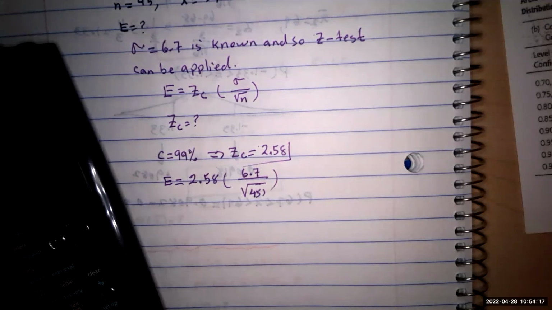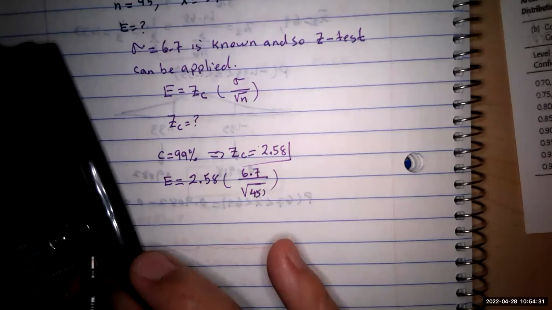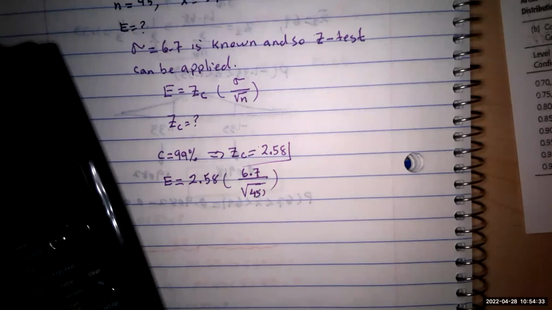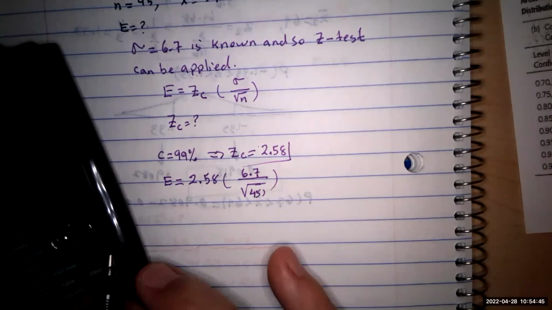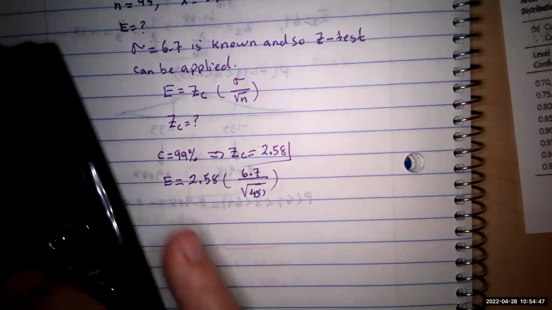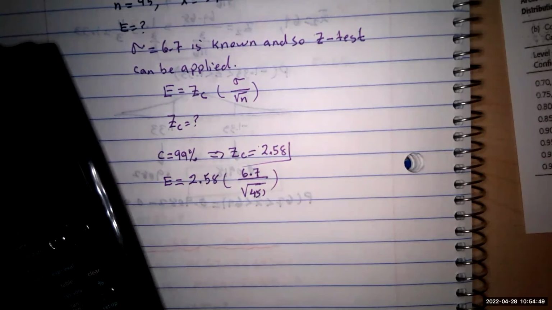Oops, I didn't get it. 2.58 times 6.7, then divided by the square root of 45.